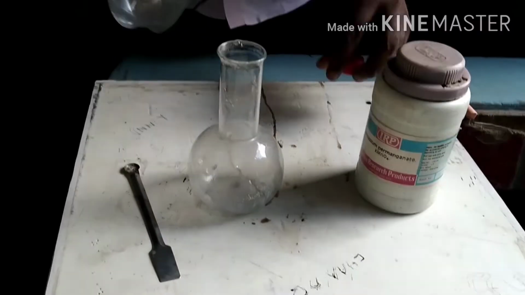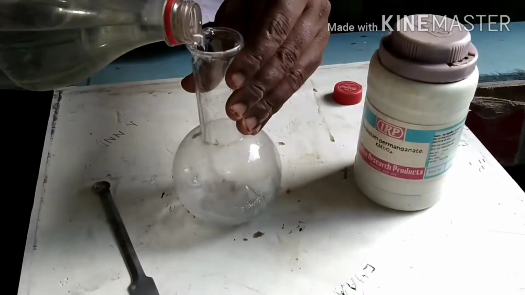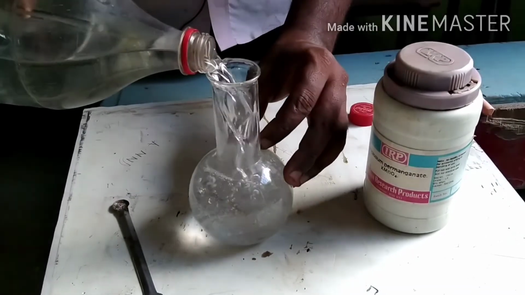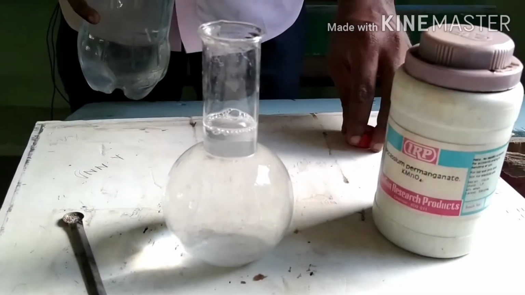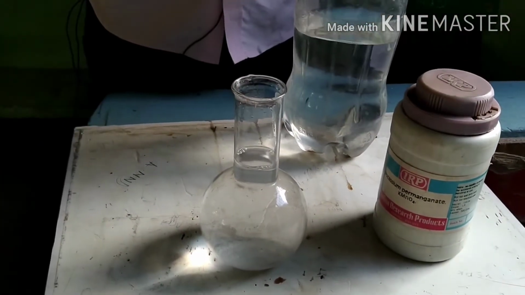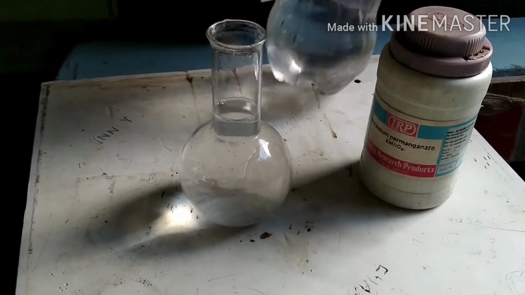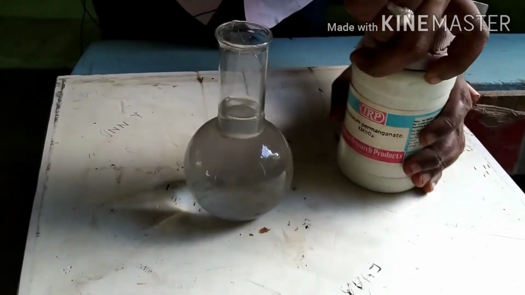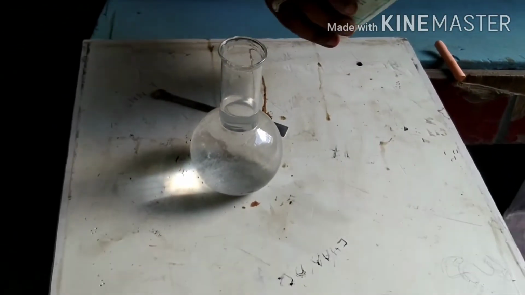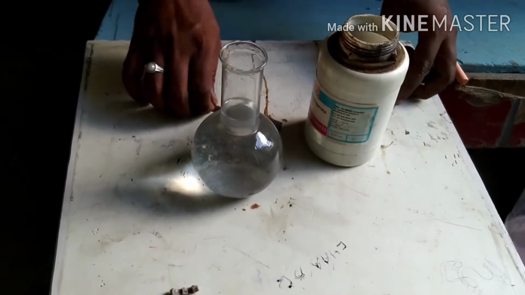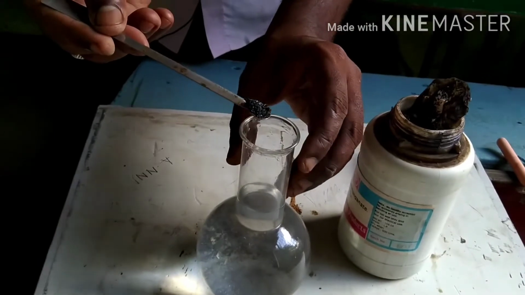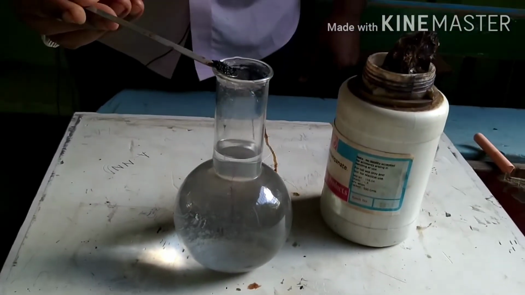To do this activity, I am going to take some water in a round bottomed flask. I will pour the water up to the neck of the flask. Now, you already know this is called a spatula. Using the spatula, transfer some quantity of potassium permanganate into the water. Carefully watch how the potassium permanganate color diffuses.